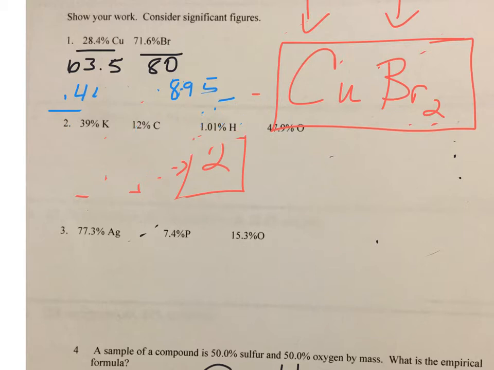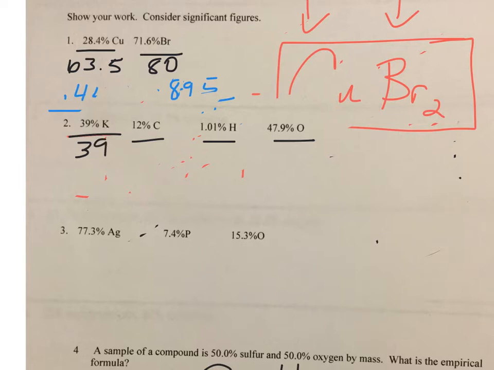So, let me just erase the stuff from before. So, yes, you would have to first divide by its own molar mass, okay? So K would be divided by 39. Carbon's going to be divided by what? 12, very good. Hydrogen would be 1. Oxygen would be what? 16. Now, the middle part, this is your most important part, because you must have how many numbers? You must have the 3.